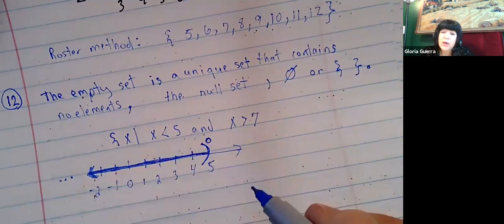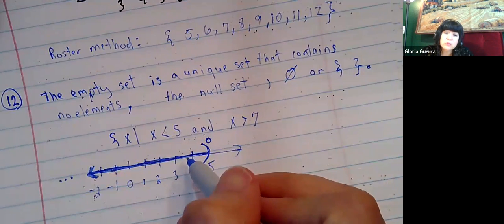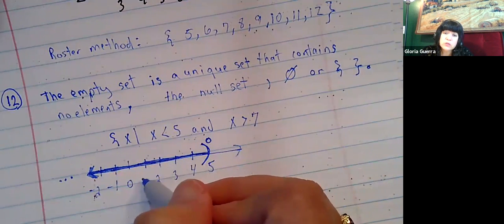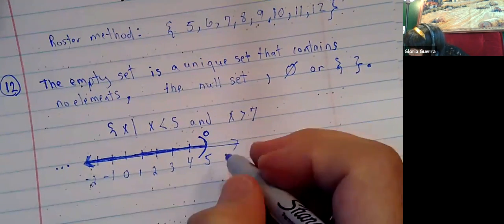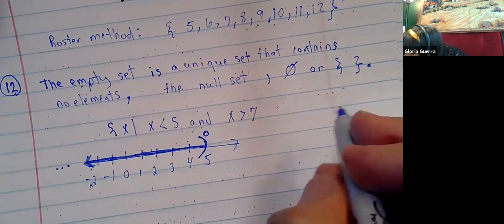That's kind of what we have, including all the little decimals and all the little fractions, okay? Okay, and then we have 7 onward. So let me do this.